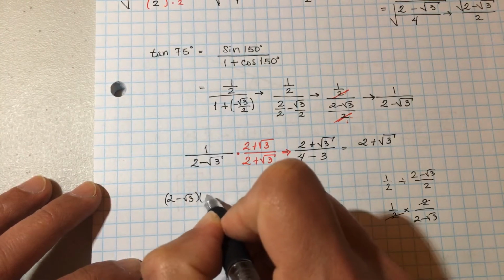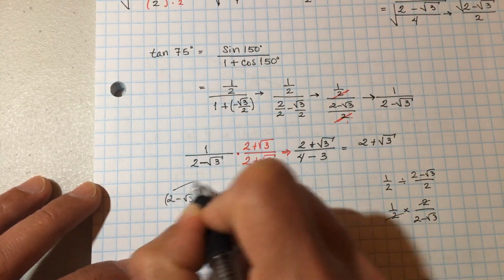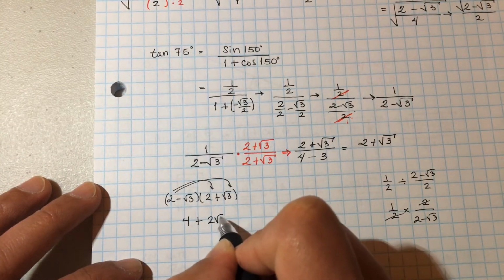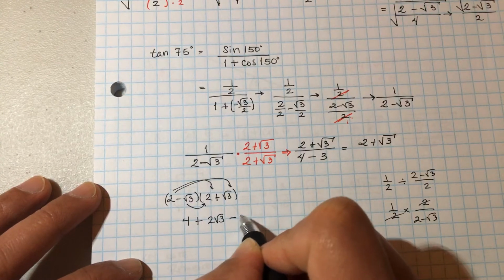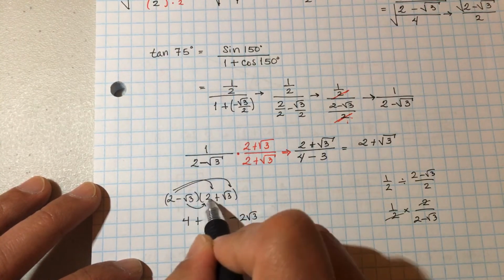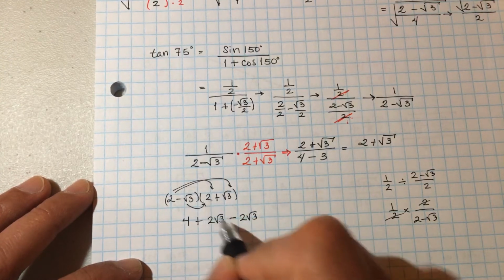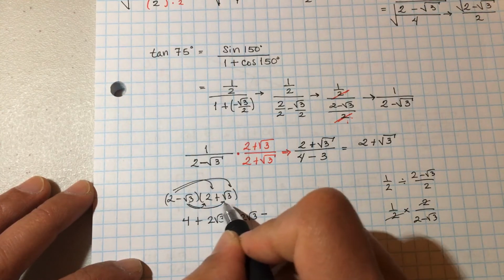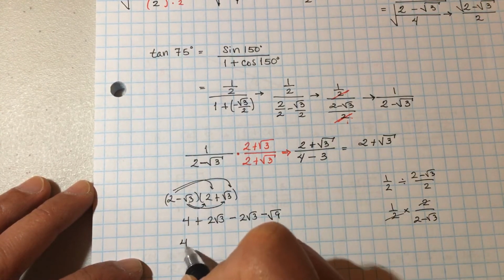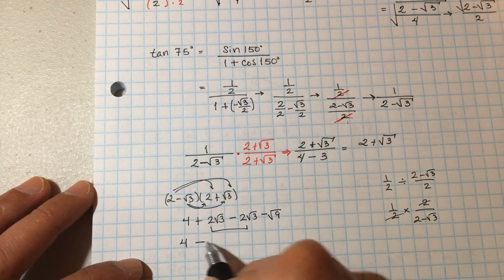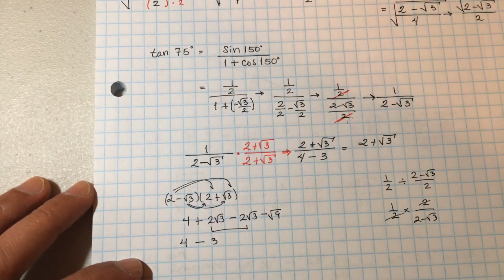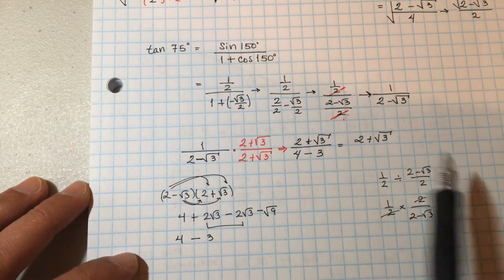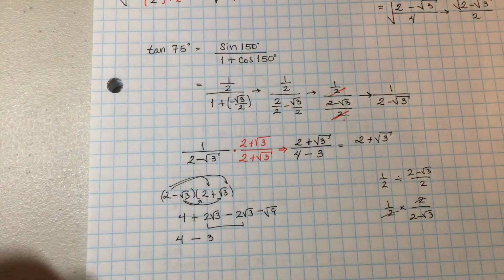2 minus radical 3, and then 2 plus radical 3. So 2 times 2 is 4. 2 times radical 3 is 2 radical 3. The other one on the bottom is going to give you negative 2 radical 3, right? Negative square root of 3 times 2, and negative times positive is a negative. Square root of 3 times square root of 3 is square root of 9. Alright, so you have 4. Notice these guys cancel each other out. Square root of 9 is 3. And that's how we get it. And that's the reason we want to multiply by the conjugate, because we want to get rid of these radicals. That becomes a 1, and that's your solution.